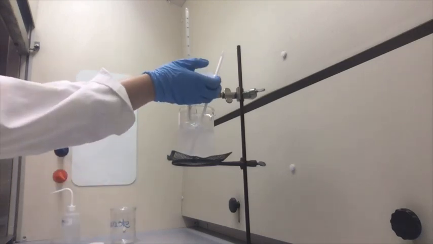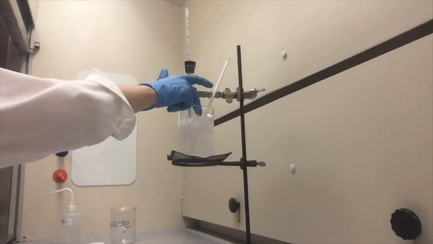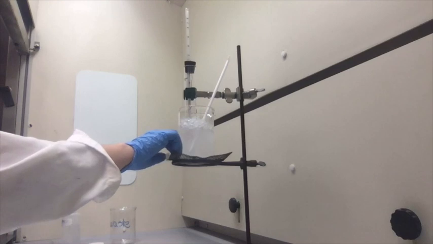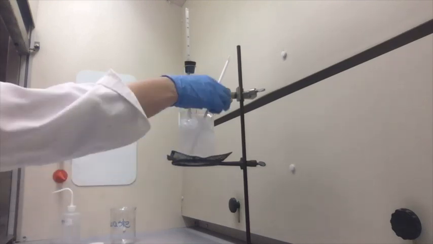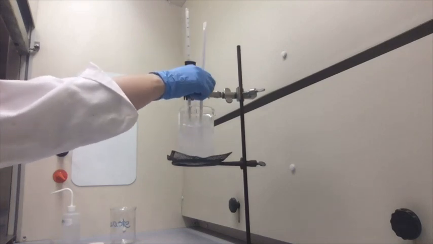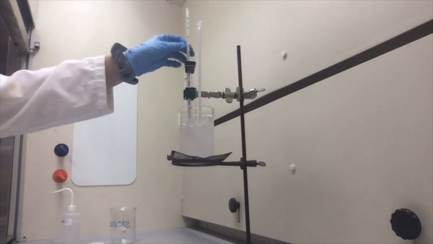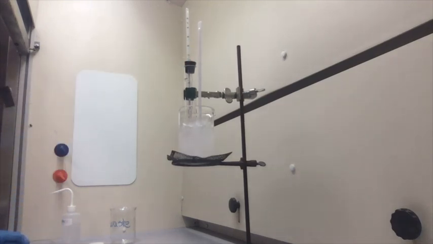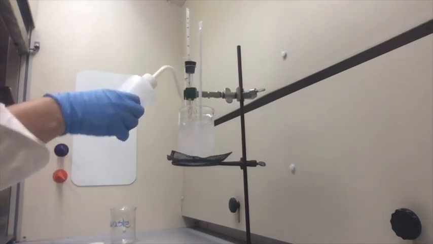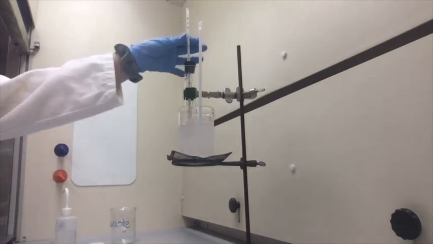We're still at 6.1 degrees Celsius. We are at 6 degrees Celsius.